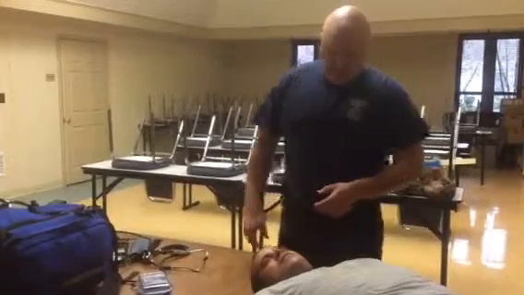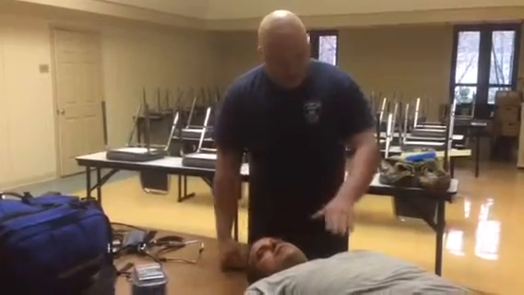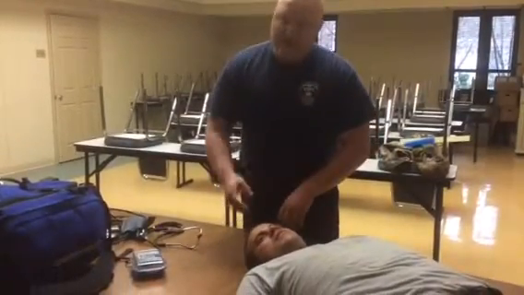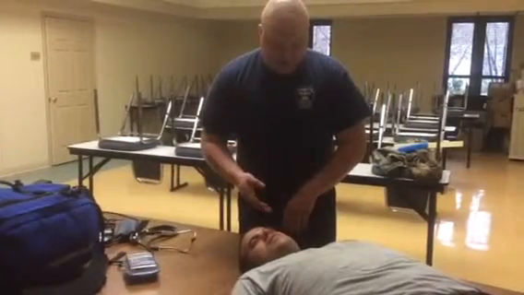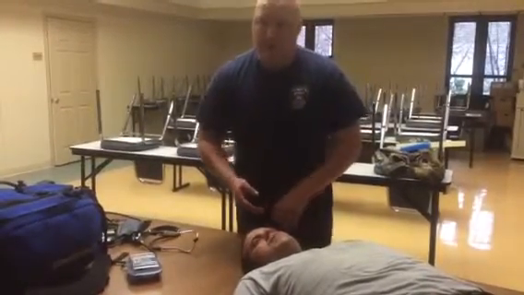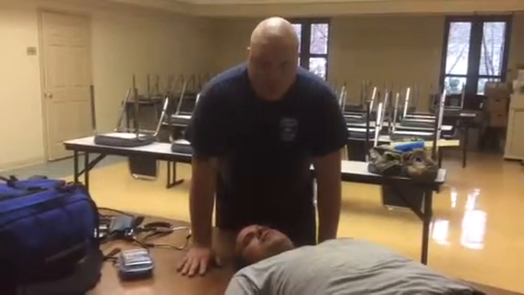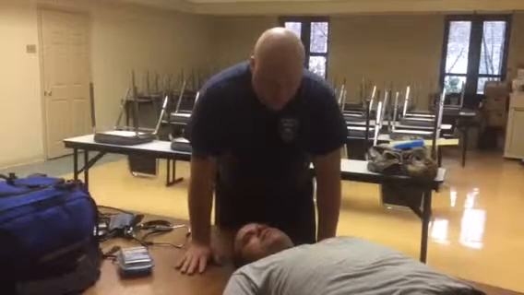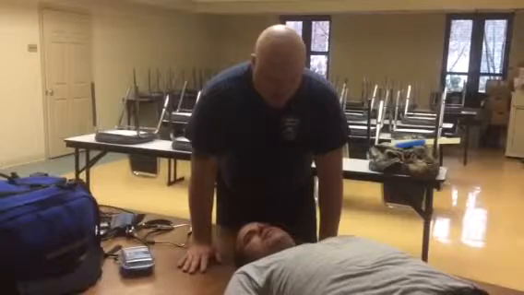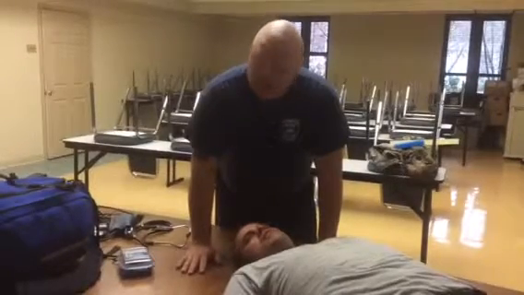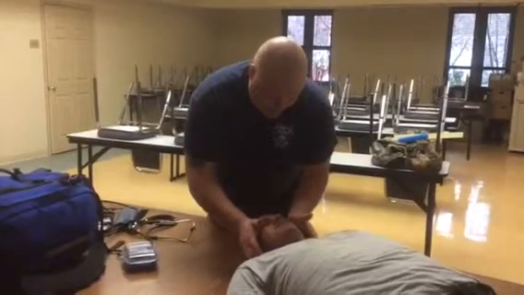So the first thing we're going to evaluate is the airway. And if they're not moving air very well, and you may hear or you may not hear some sort of airway obstruction, some sounds coming from their upper airway, you're going to perform the modified jaw thrust, which is for trauma patients. The head tilt chin lift technique is for medical patients, but you don't want to do that because it might aggravate an injury. So the modified jaw thrust, you're going to place your hands on either side of the patient.